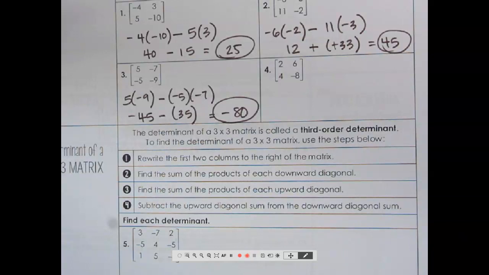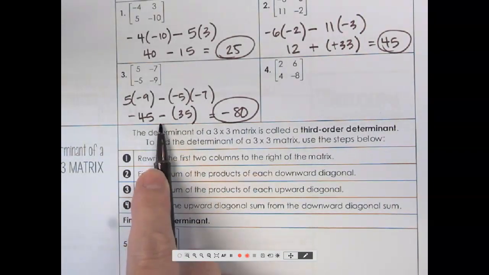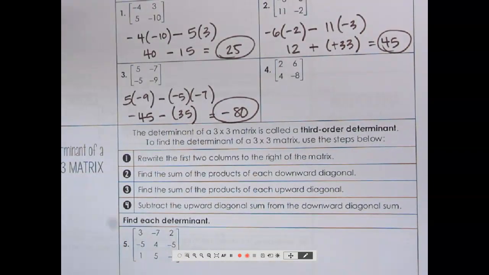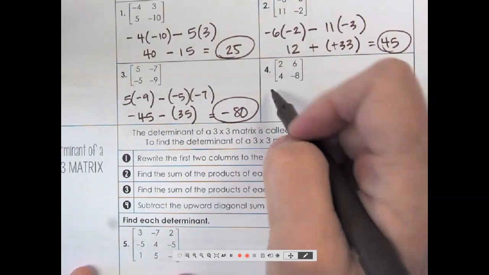So what's going to mess us up if we miss these? Negatives, parentheses, not remembering to subtract in the middle there. So be very careful with your subtraction and your negatives on these. All right, just for the heck of it, let's do the last one.